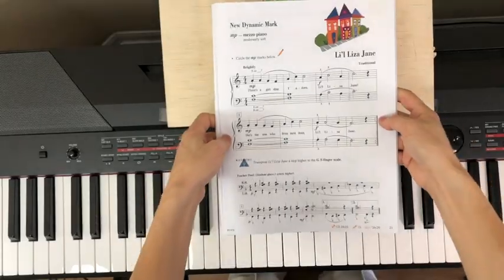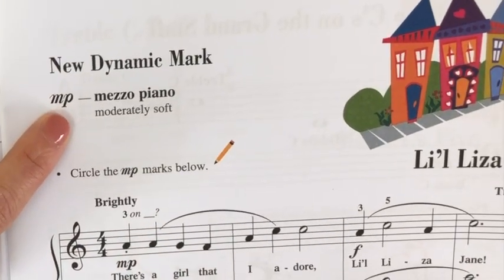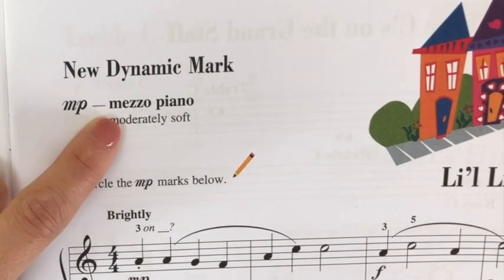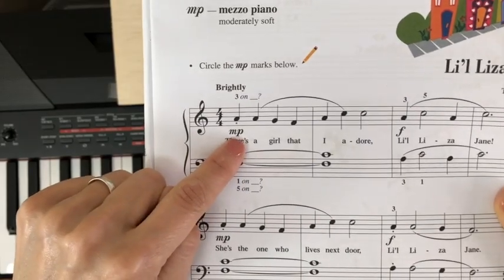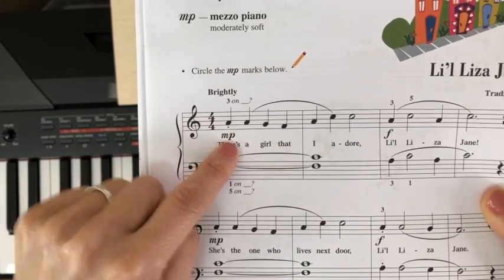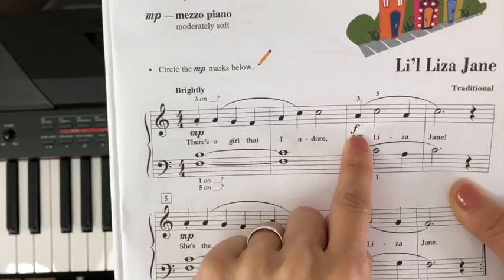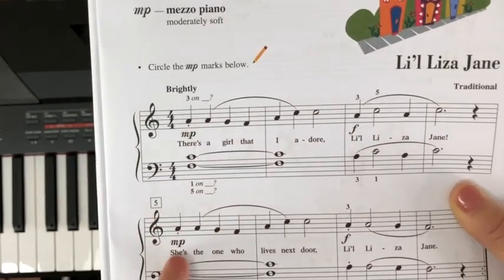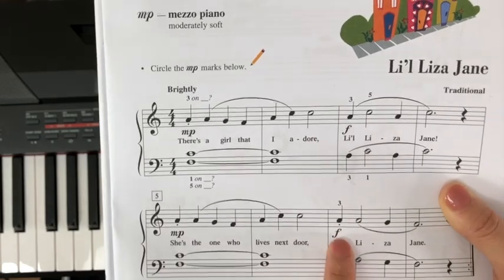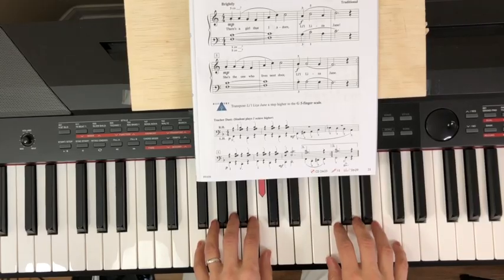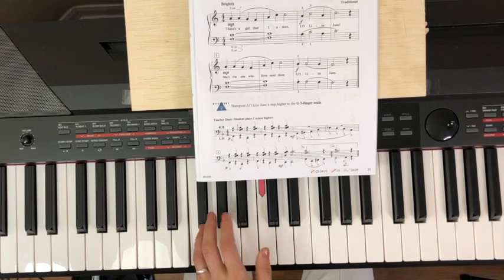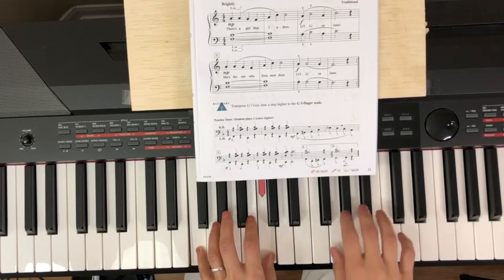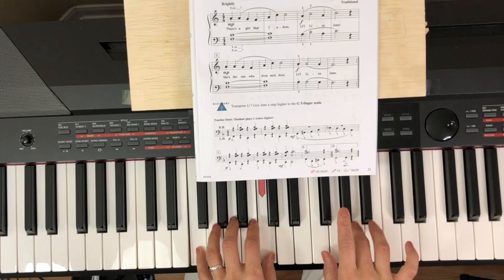Let's try. There's a new dynamic mark, mezzo piano, moderately soft. At the beginning there's a sign, mezzo piano. Here's a forte. Do you remember? Play strong, mezzo piano again, and play strong. Set up number 5 on the F, number 1 on C, middle C, and right hand number 3 on A.